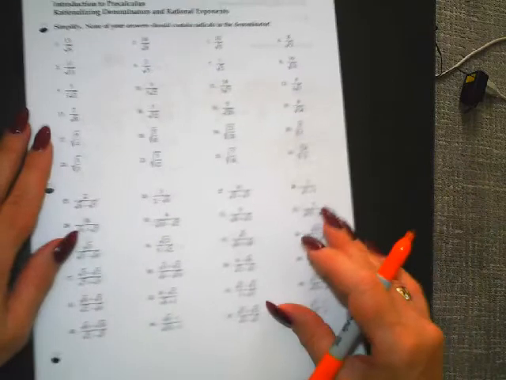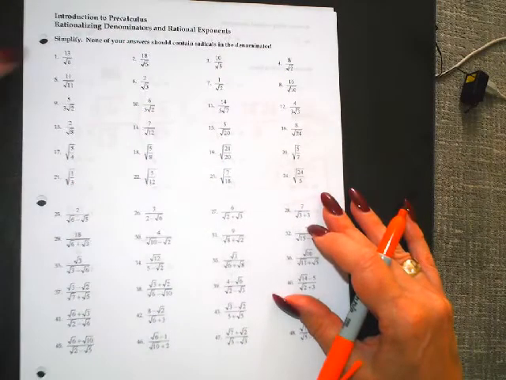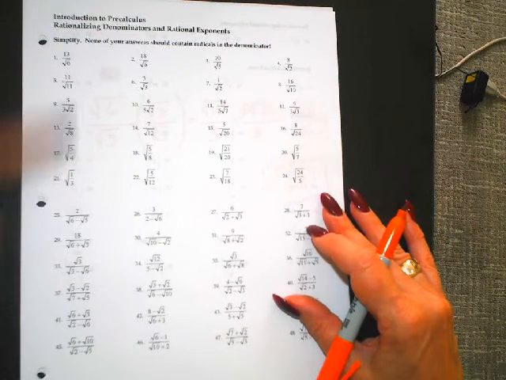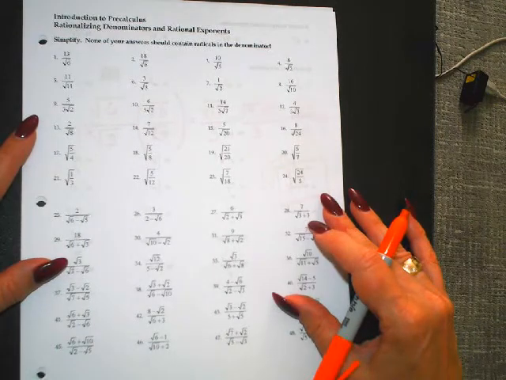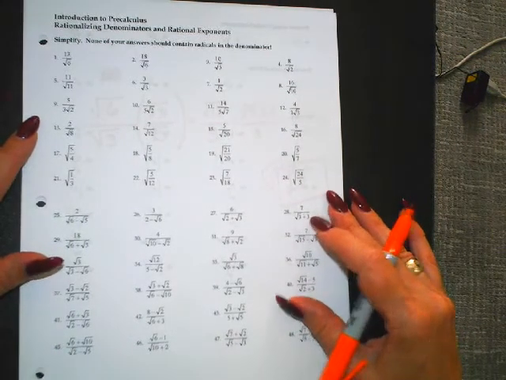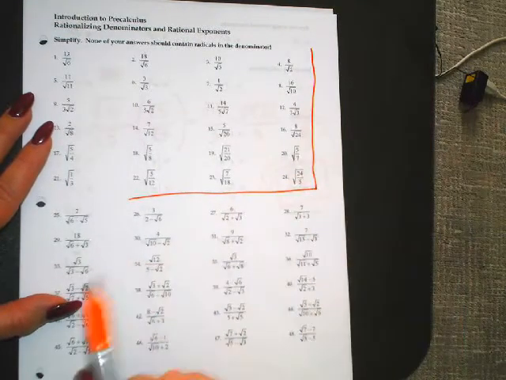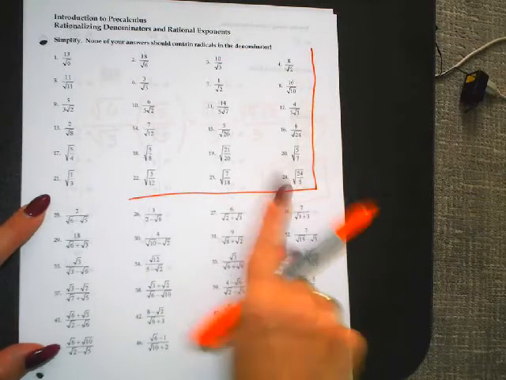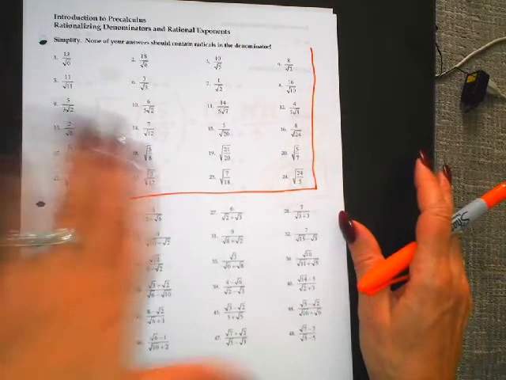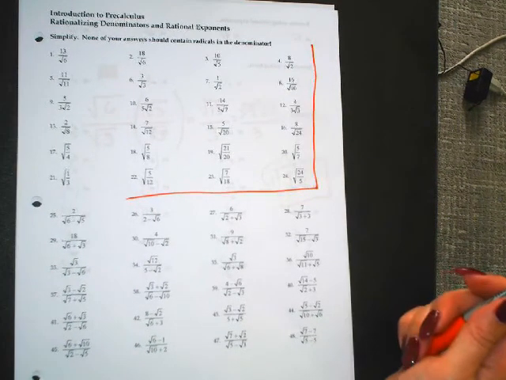So what I'm going to ask you to do in your files, there's a classwork paper. It's called Introduction to Pre-Calc, Rationalizing Denominators and Rational Exponents. I basically, guys, just did this whole column. So what you're going to do for the remainder of the class period, since I'm just giving you the video and I'm setting you free, is you are going to do the rest here, from 2 to 24, and we did the first column. So you're doing these columns. This is classwork and homework since your video is only like 13 minutes long.